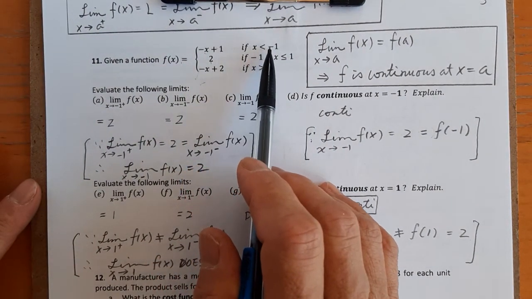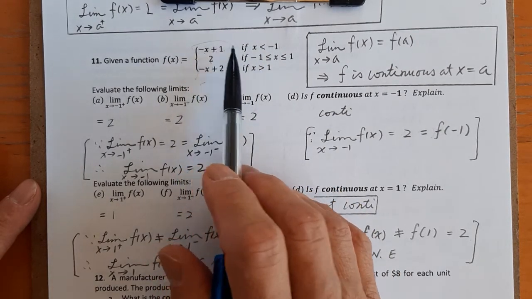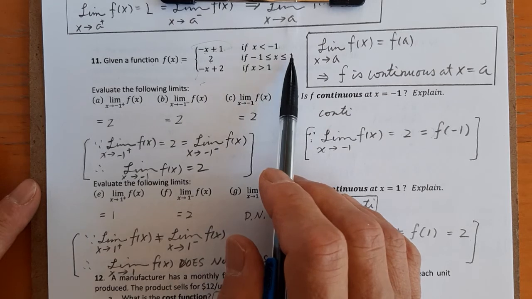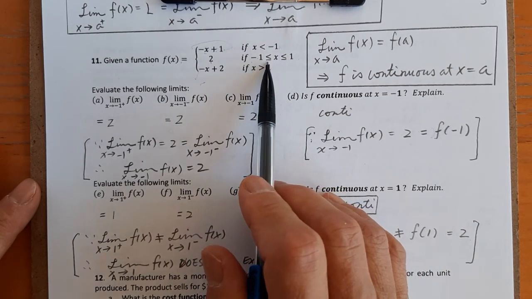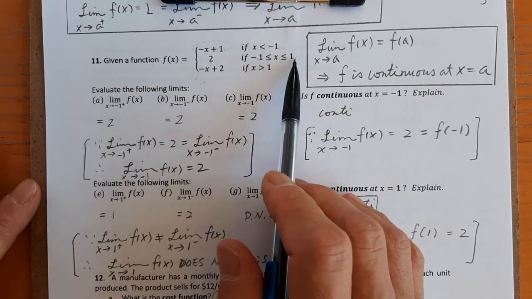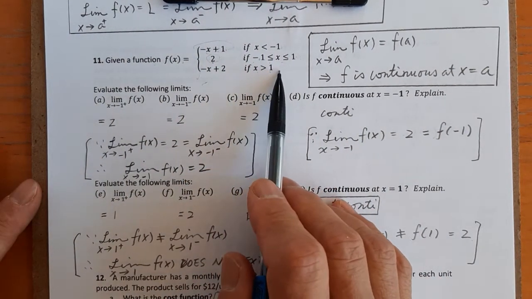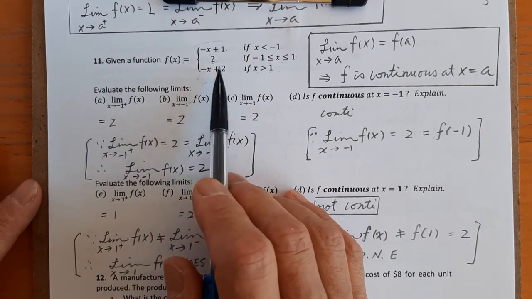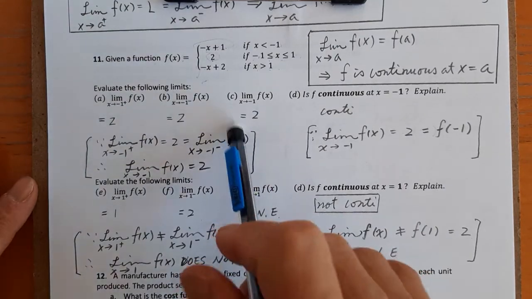When x is less than -1, use the function -x plus 1. If x is between -1 and 1, including -1 and 1, greater than or equal to -1 and less than or equal to 1, use 2. If x is greater than 1, use -x plus 2. And for this piecewise function, it asks for the limit.